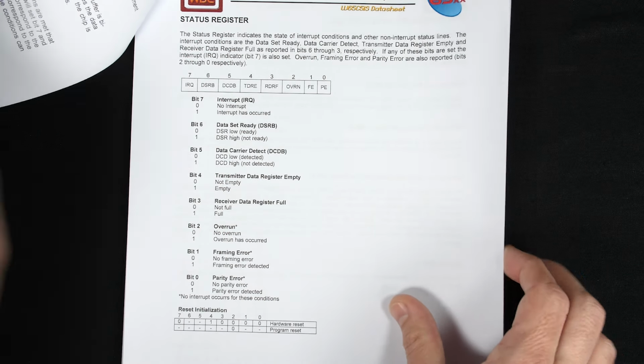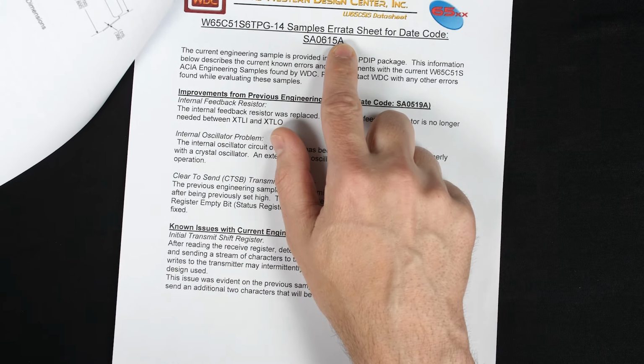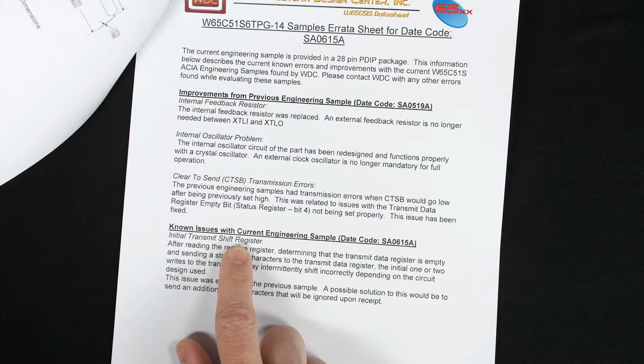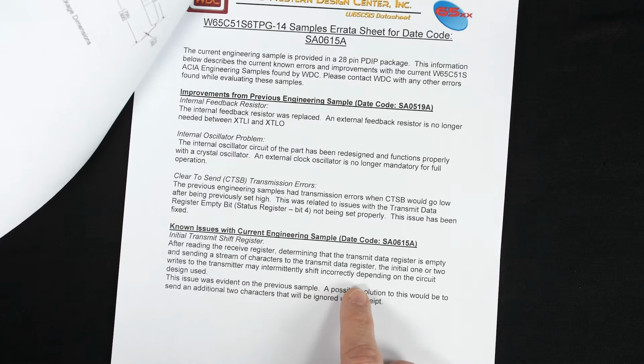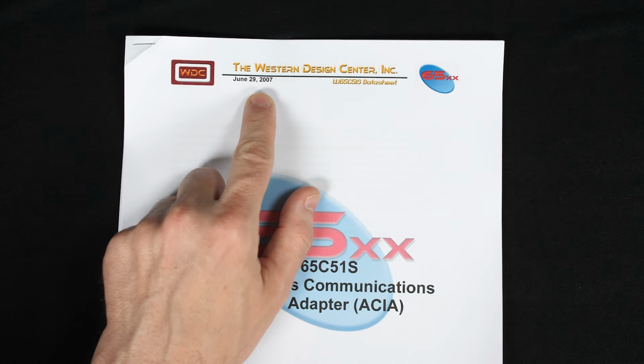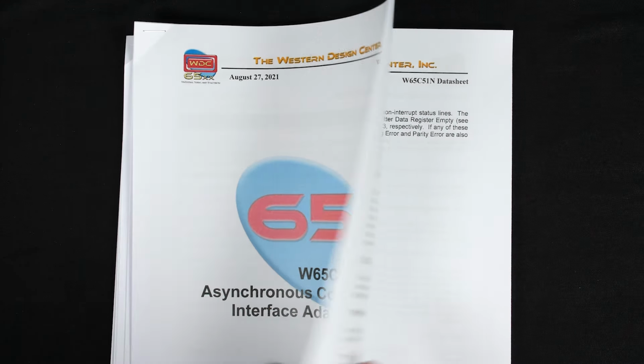Well, there's nothing in the datasheet that says that. Even if you go to the back, there's a section here on errata that says there are some known issues with this. But if you read through this, it's not the issue that we're encountering here. This is talking about something different. However, if you look at this datasheet, this is from 2007. Turns out there's a newer version of this datasheet from 2021.